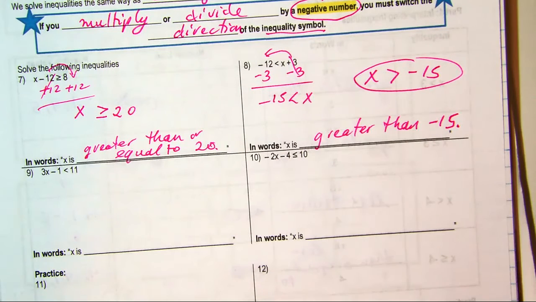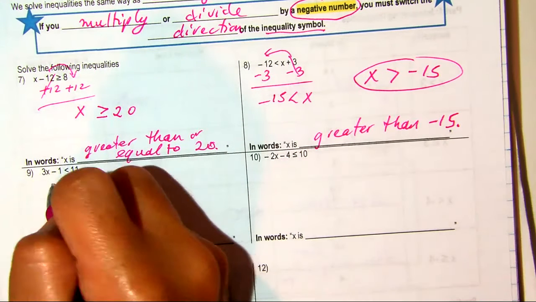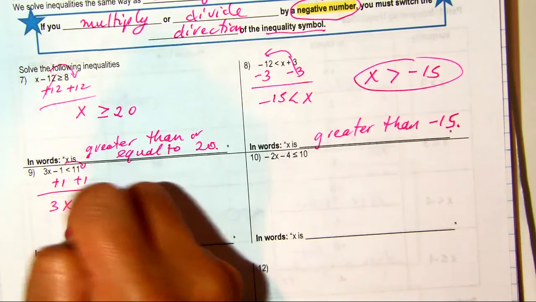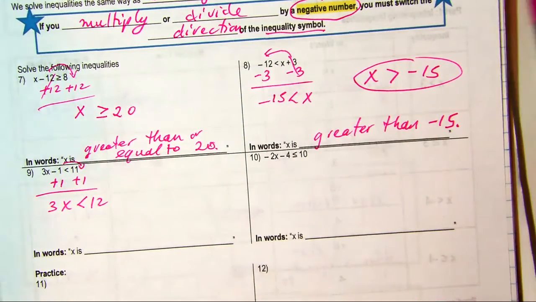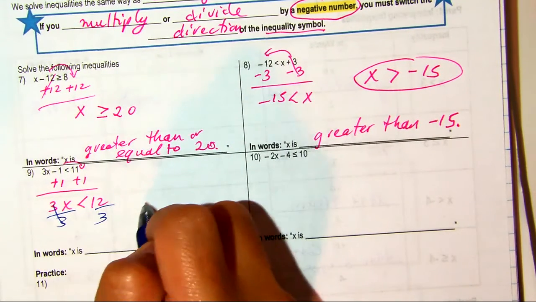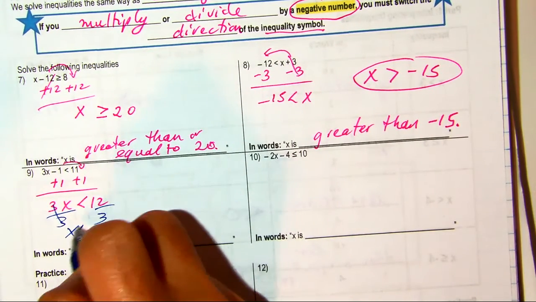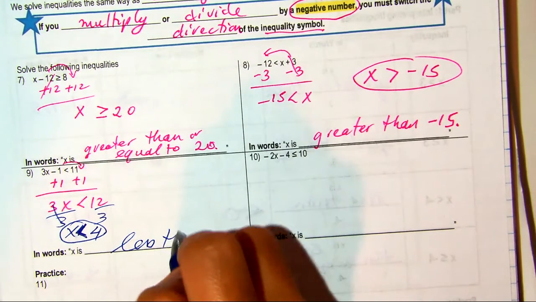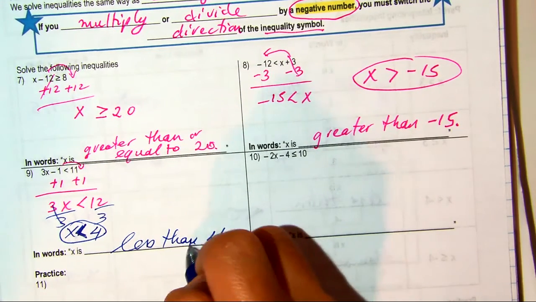Example number 9, we're going to add 1. So we got 3x less than 12. We will divide it by 3. X is less than 4.